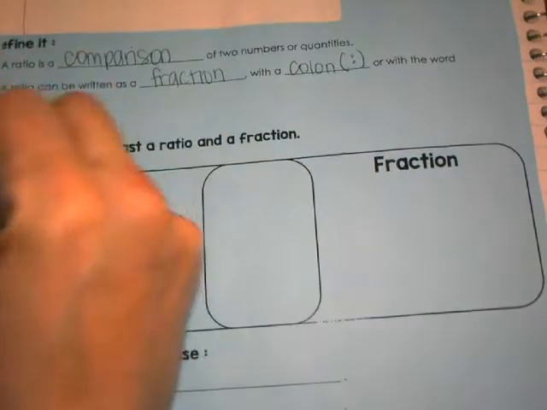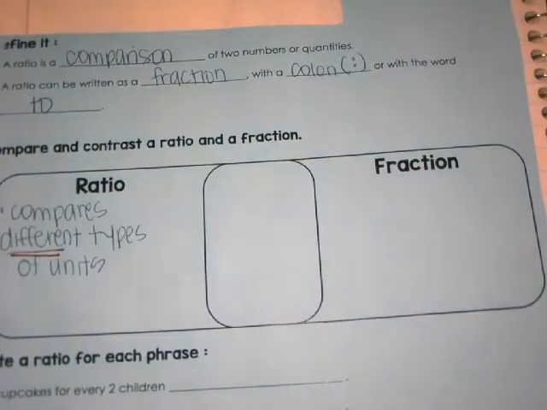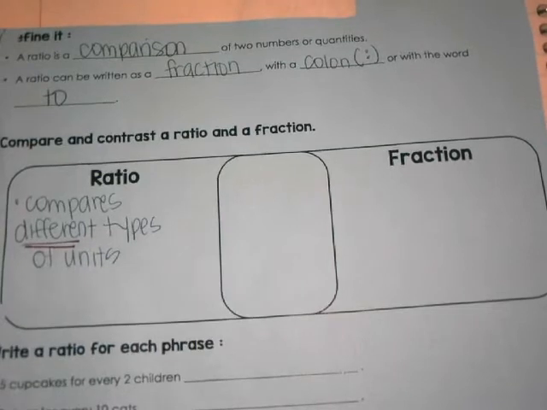A ratio compares different types of units. That's when we said the cats to dogs, boys to girls. There have to be different things: apples to oranges, dollars to ounces, miles to hours, words to minutes. They have to be different. Doesn't matter what it is, they just must be different.